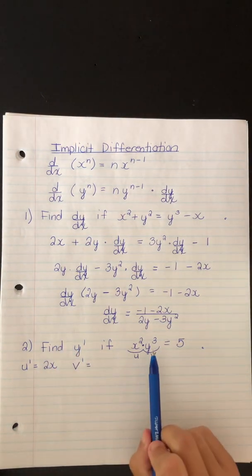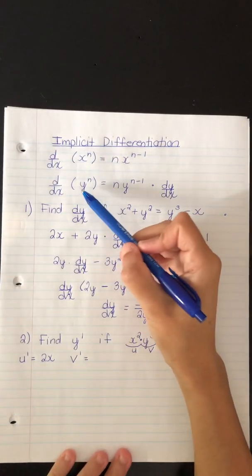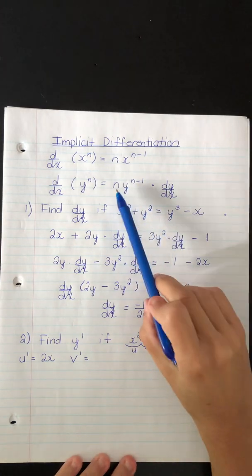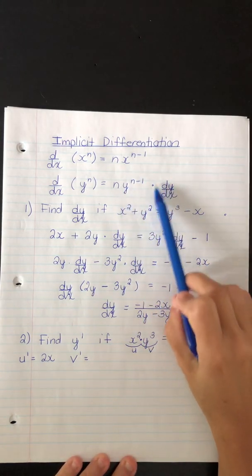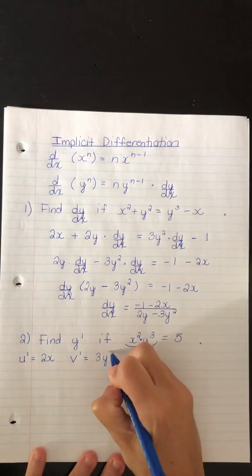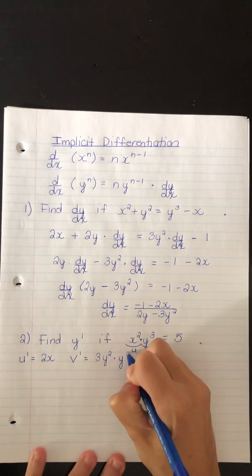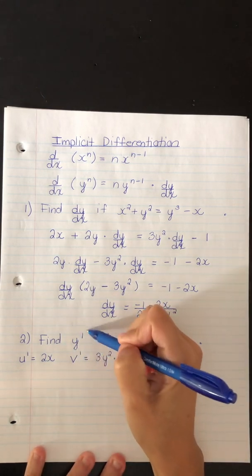v prime is the derivative of y cubed. What is the derivative of y cubed? 3y squared times dy by dx or y prime. So 3y squared times y prime. I'm only using y prime instead since that's the notation in the question.